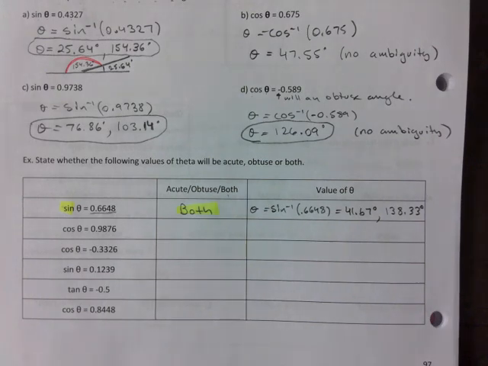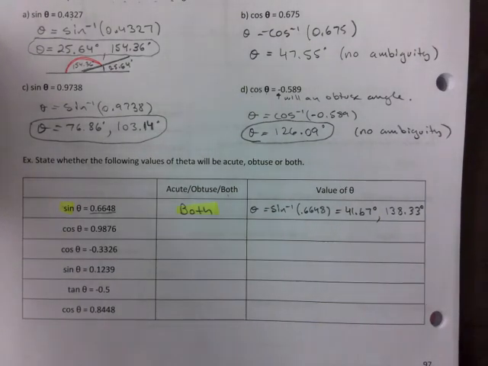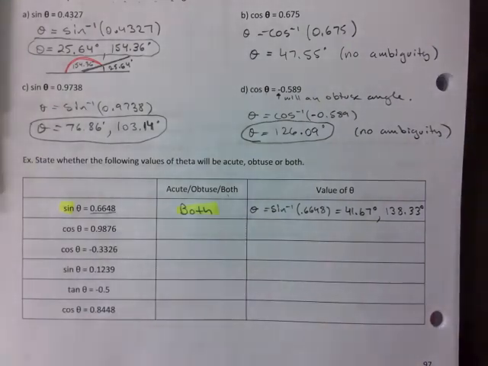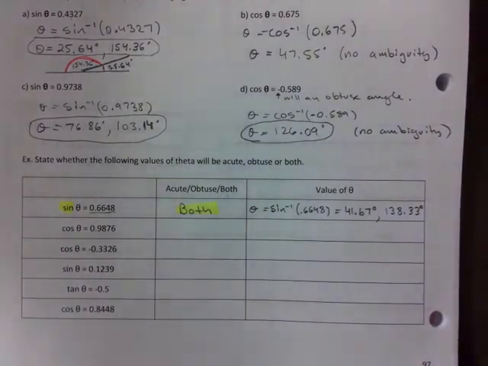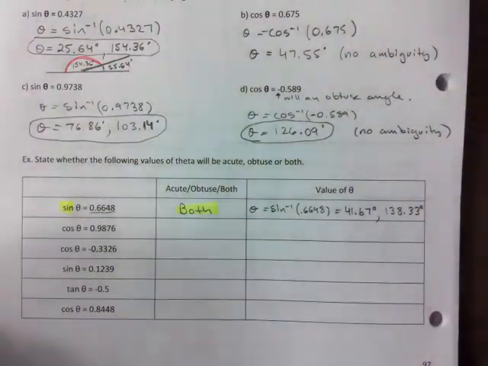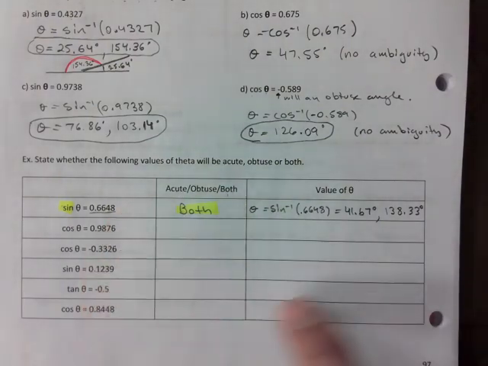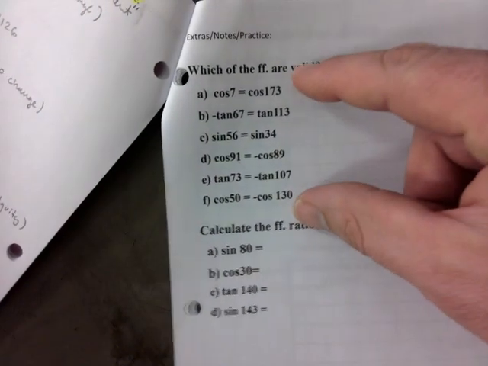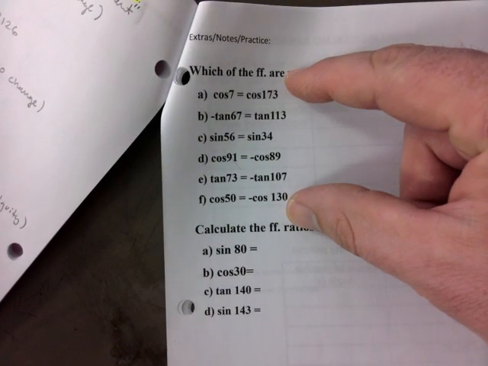I want you to do the rest, and also go to 98 at the top there. This is a review from the lesson that you watched. So I want you to do this table, and then go to 98 and just do the top part right there as well.